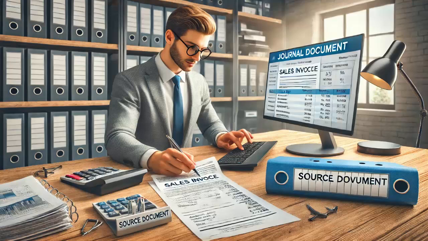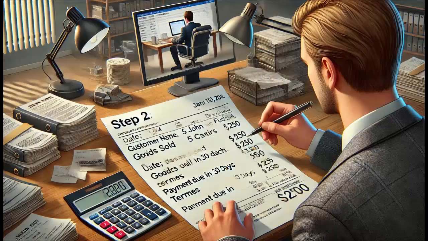All right, class, that's the end of today's lesson on manual and computerized accounting systems. I hope it's clear now how these systems work, how they differ, and why most businesses today prefer using computers. But don't forget, manual systems still exist and are useful in small setups.